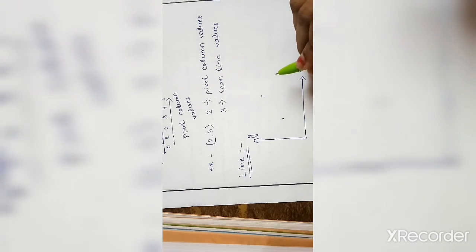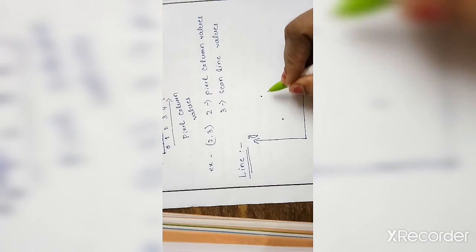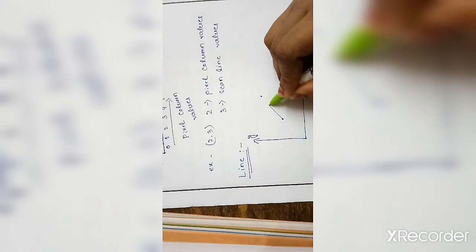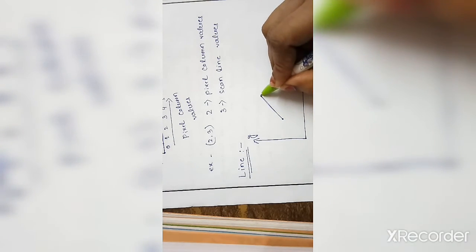Now line drawing can be accomplished by plotting the pixels in between these two endpoints. We have different algorithms to find the plotting points between these two endpoints. When we connect these two endpoints, we can draw a line. So, what is a line drawing algorithm? Let us discuss.